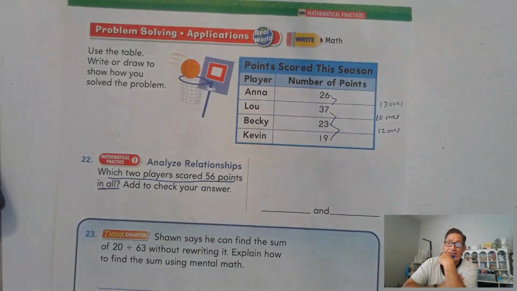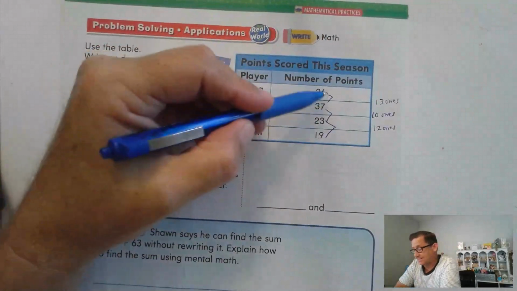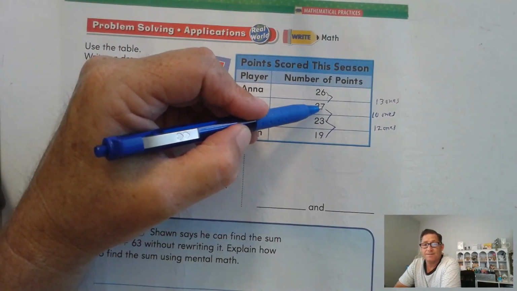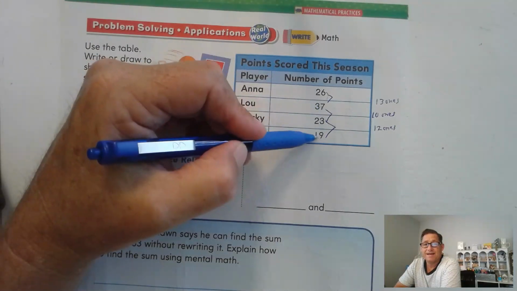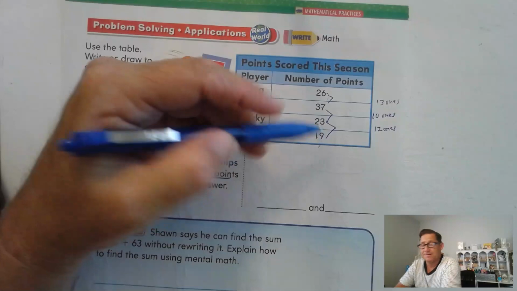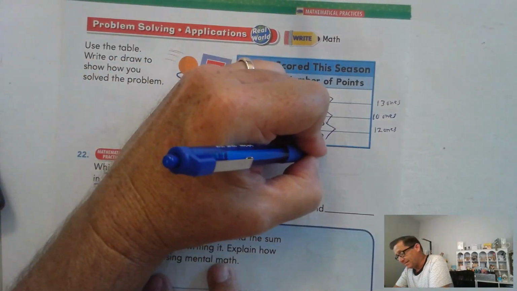So we haven't found it yet. 6 and 3, that's 9 ones. 7 and 9. Oh, that's 16 ones, right? 9 and 7. Let's see if we can get 56 from that.